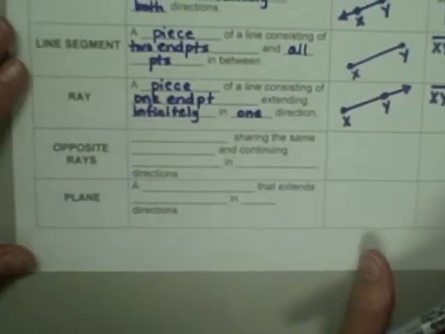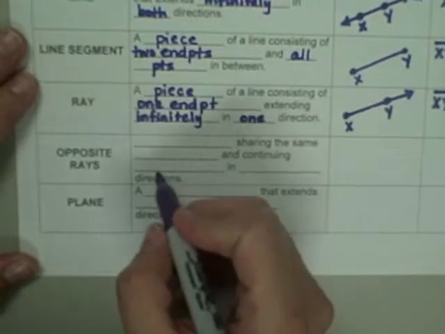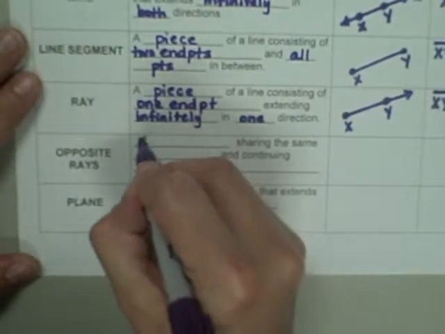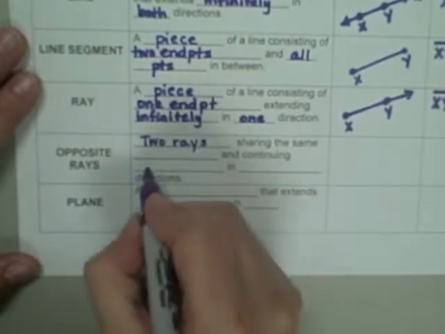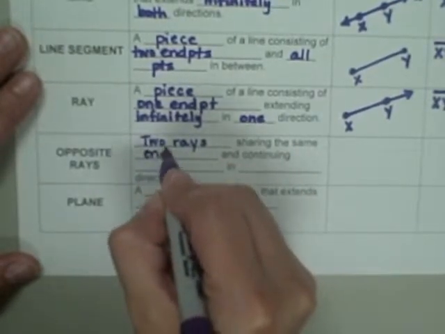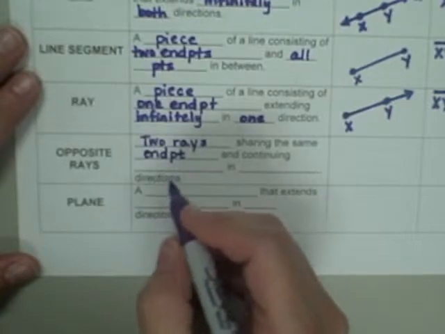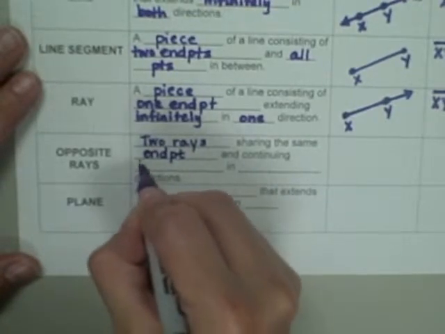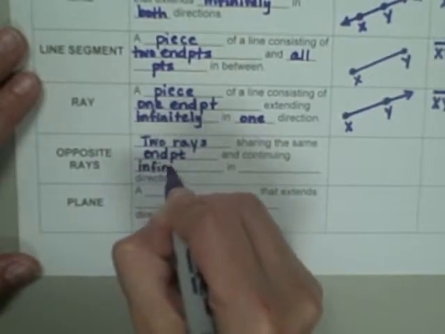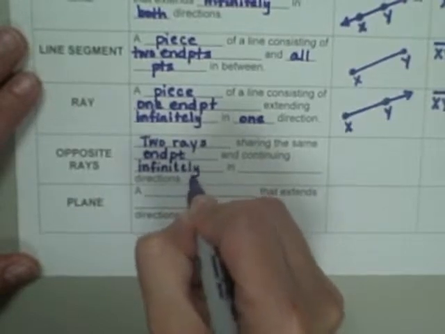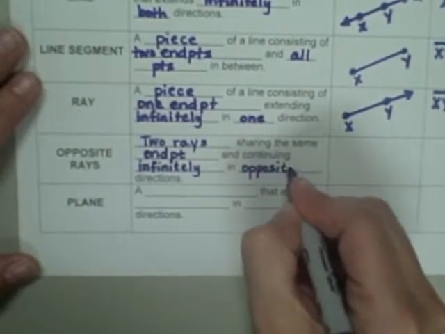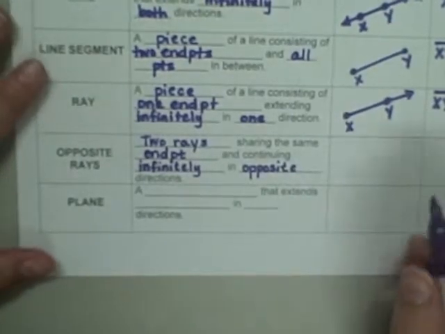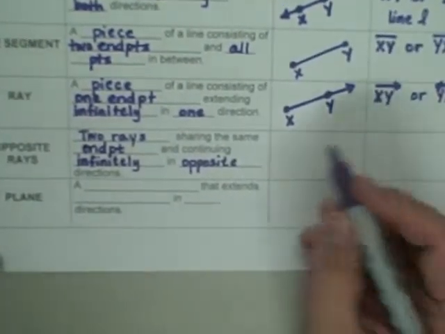Next, let's look at opposite rays. Opposite rays are two rays that share the same endpoint, and they continue infinitely in opposite directions. So remember, they're going to share an endpoint, but they're going in opposite directions.